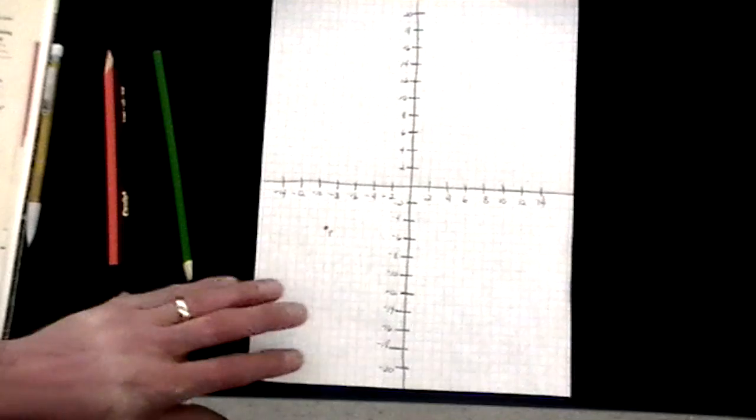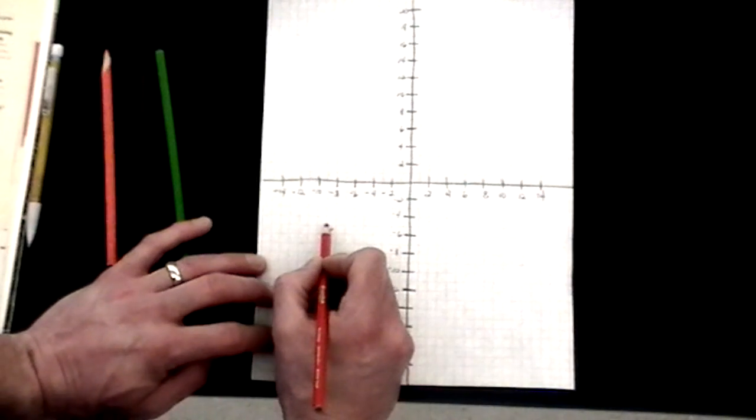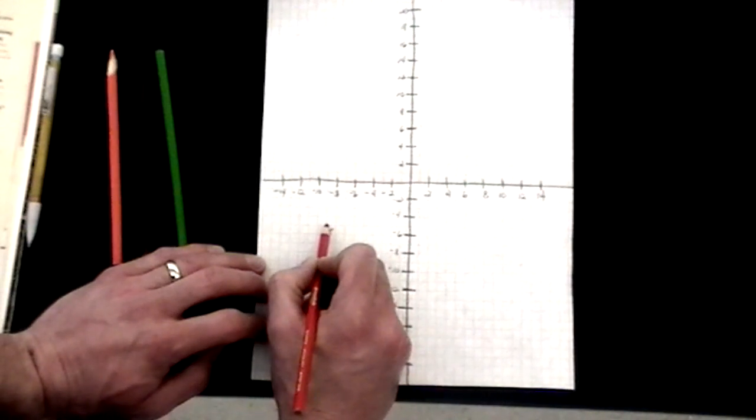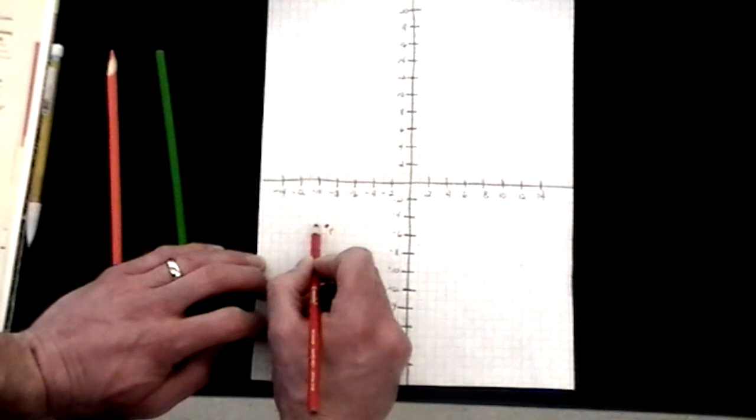It says the laundry business is located 3 units to the left. So I'm going to label that with an L. All I have to do is move 3 places to the left. Now mine are in increments of 2, so it's 2, and then in the middle here is 3, and that's going to be the laundry business.